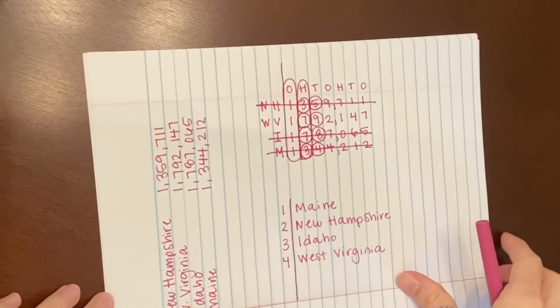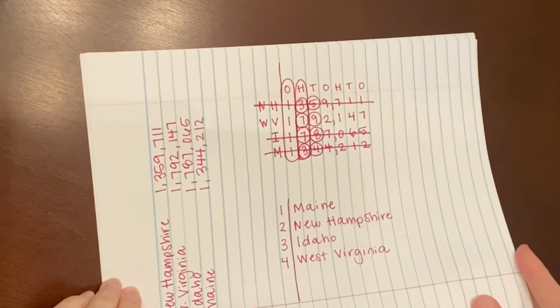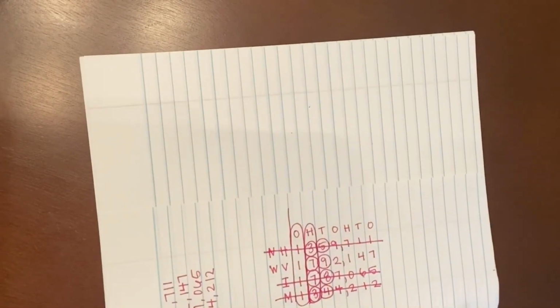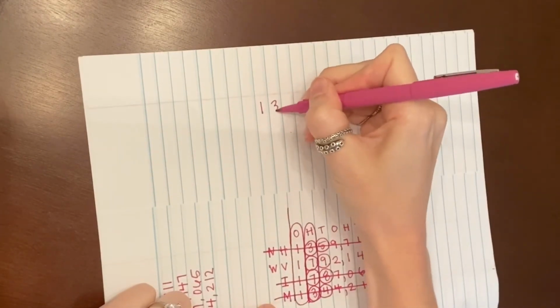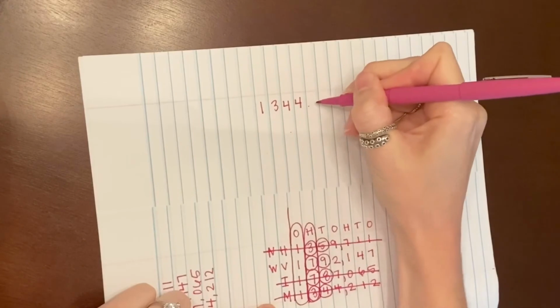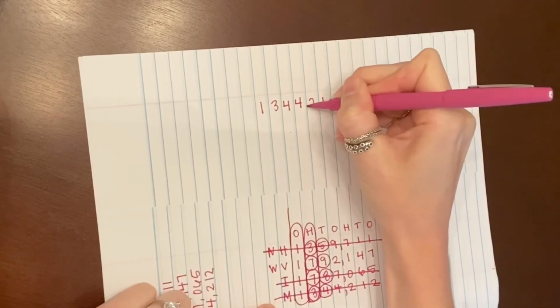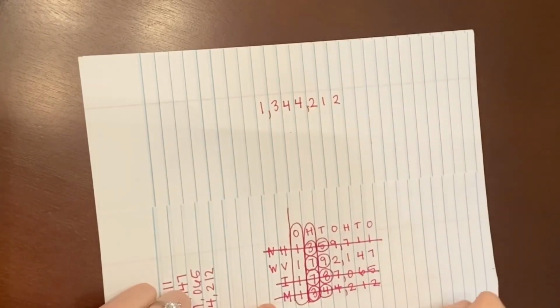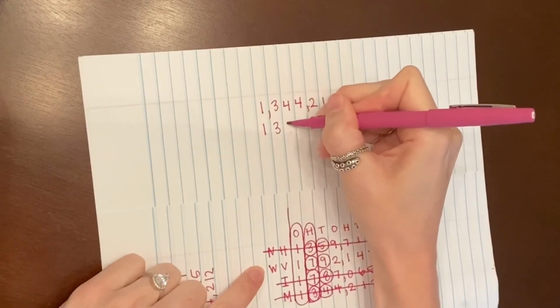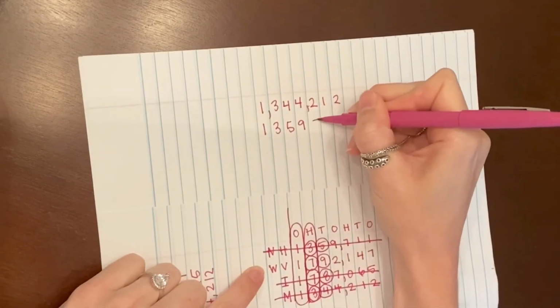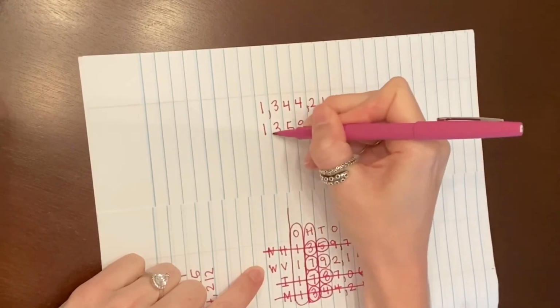To check our work, we can make another table. So we can take the population of Maine, 1,344,212. Then New Hampshire, 1,359,711.